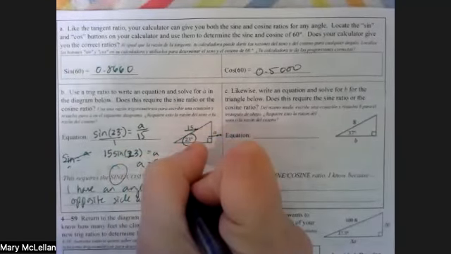So let's see. I cross multiply. This is 15 sine of 23 equals a. And I put that in my calculator. Okay, and I get a is equal to 5.8610. So I solve it the same way that I solved my tangent problems, but now I'm doing sine.